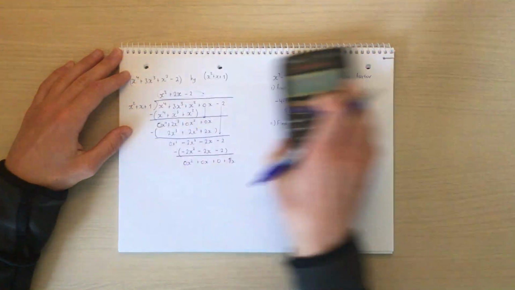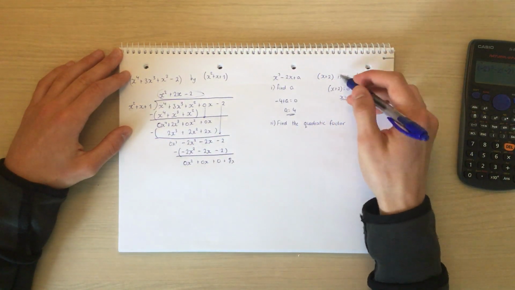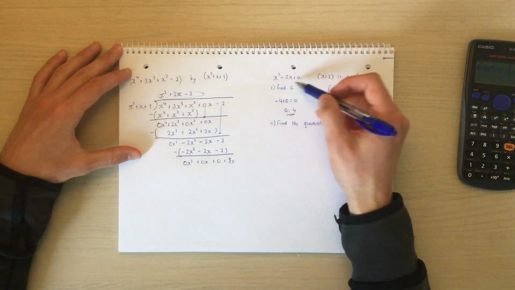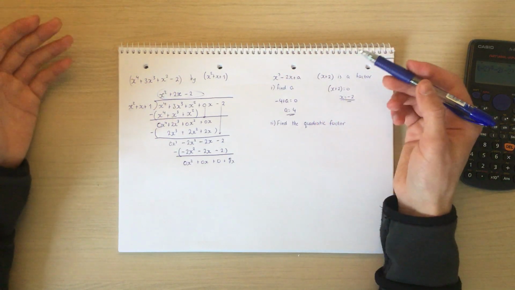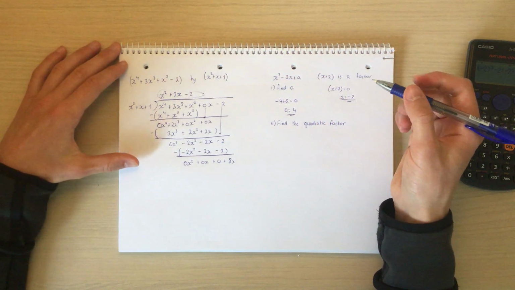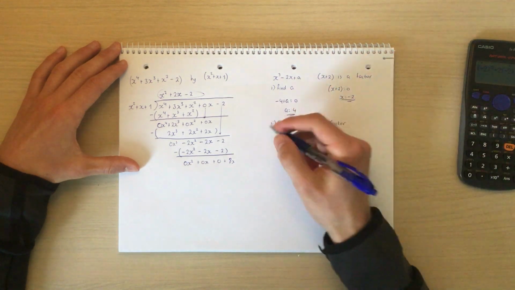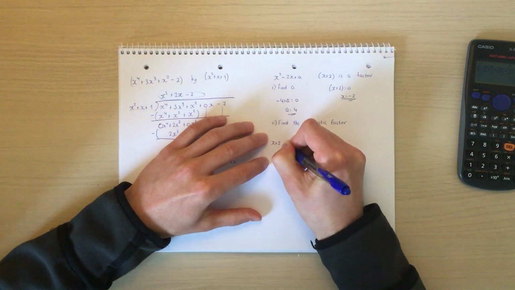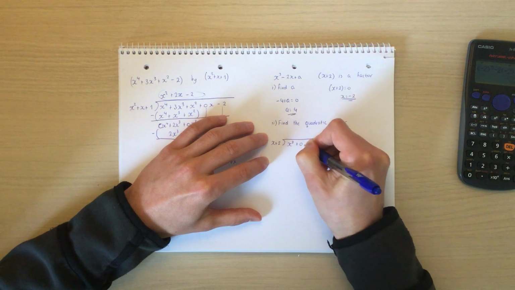This is the form of a factor, okay? Now we know this entire polynomial, so we can divide it by x plus 2 to find the second and third factors. So we do x plus 2 divided into x cubed plus 0x squared.